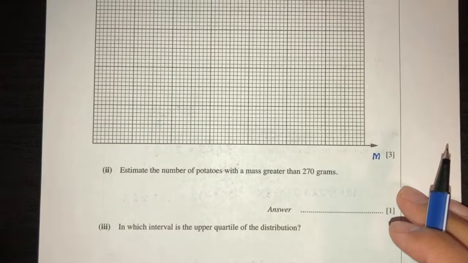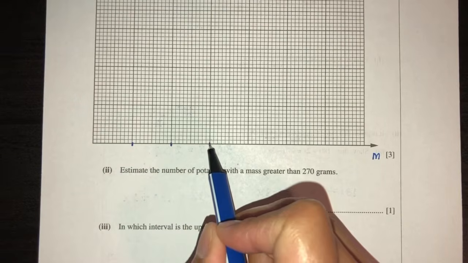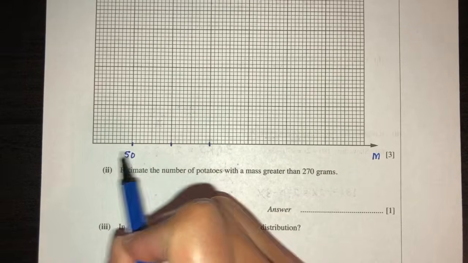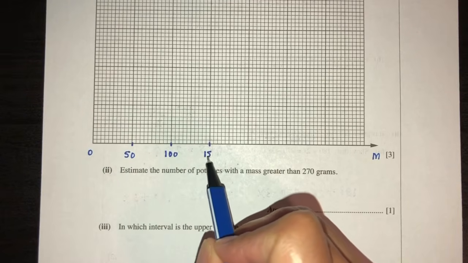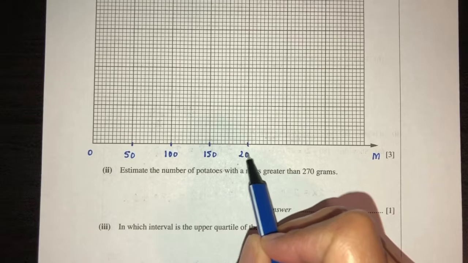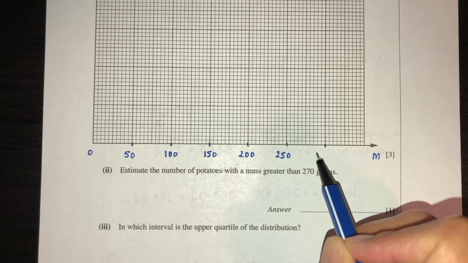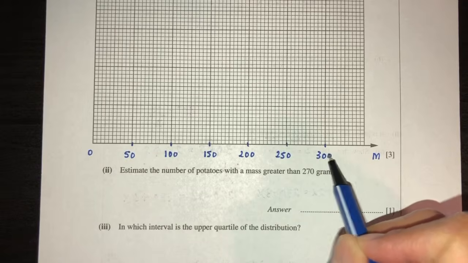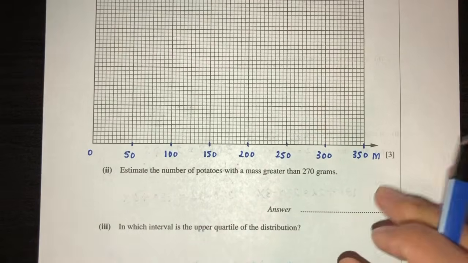So pretty easy. So 2 centimeters, 50, 100, 150. Let's write this down. This is 0, 50, 100, 150. That will be 200. That will be 250. That will be 300 and 350. That will be your x-axis.